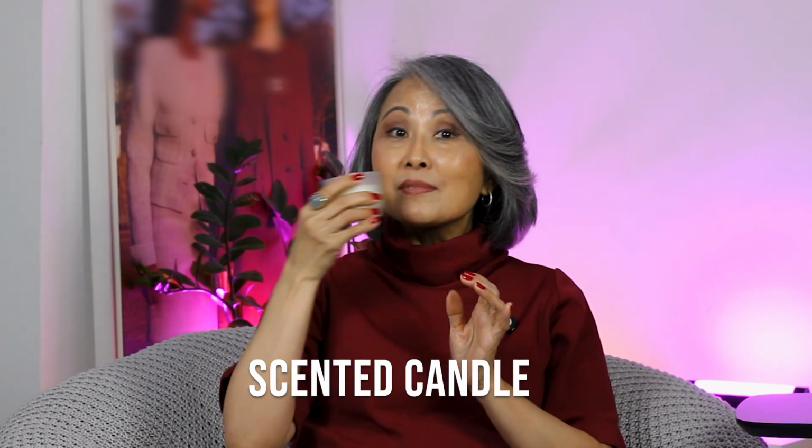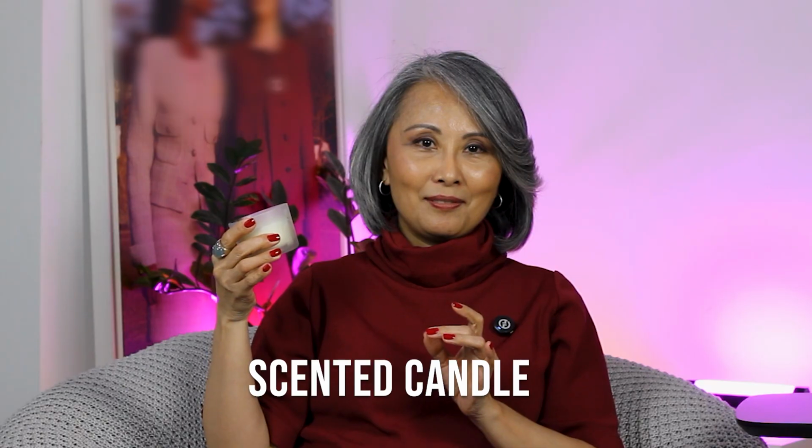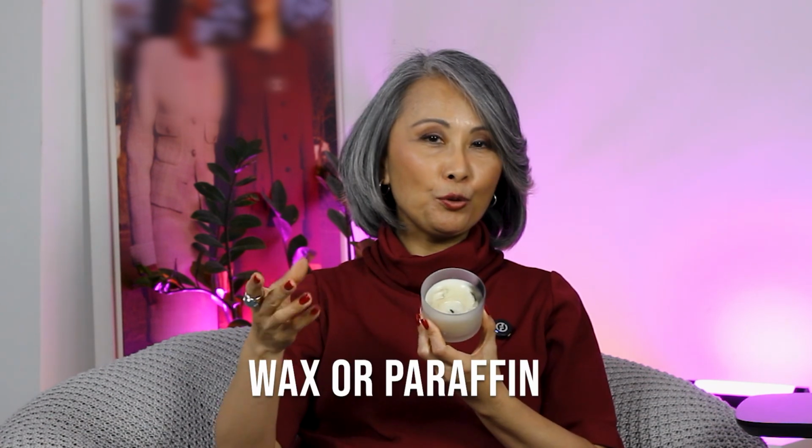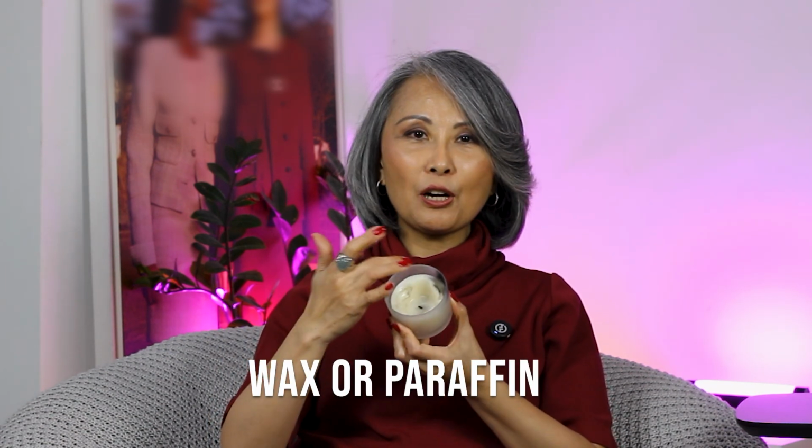So first of all, those are scented candles, okay? Not perfumed candles, but scented candles. And the scented candles are made of wax. The material could be paraffin, but basically you're gonna call this part wax.